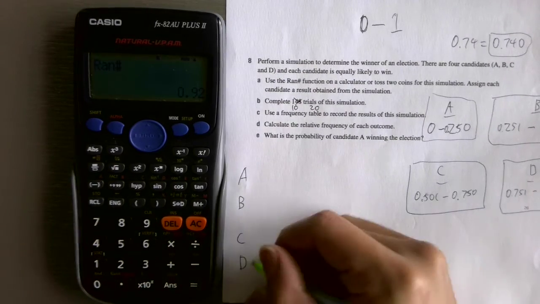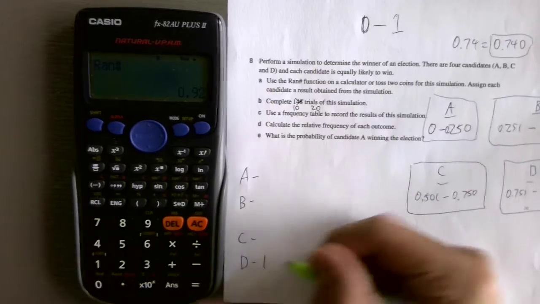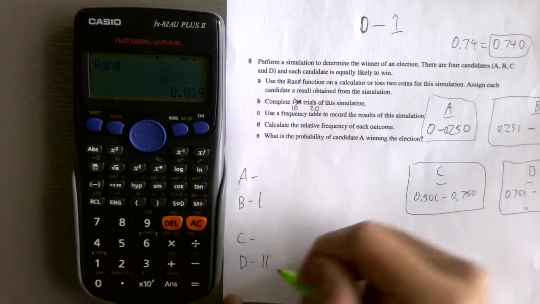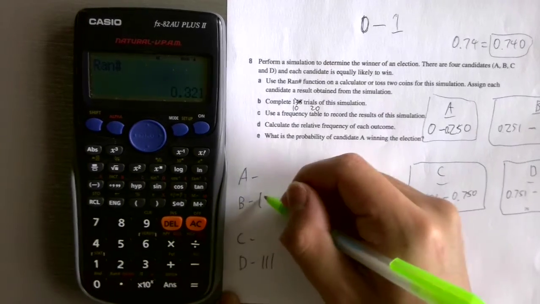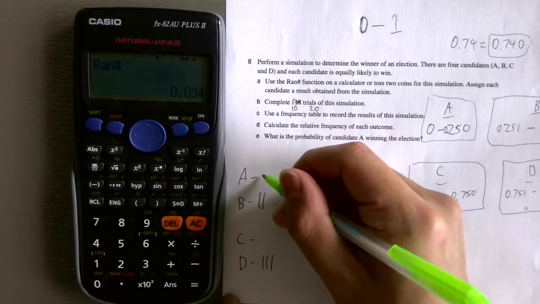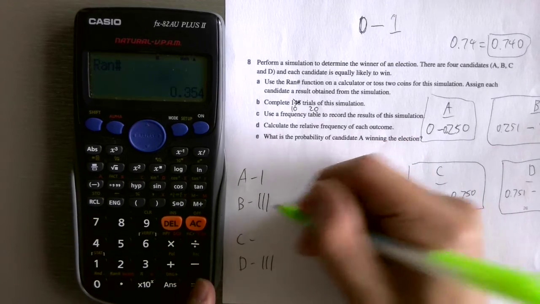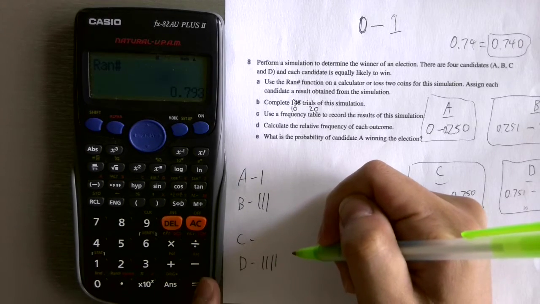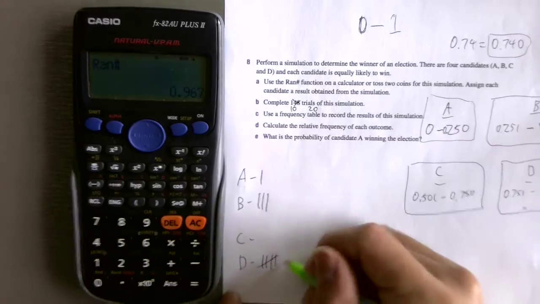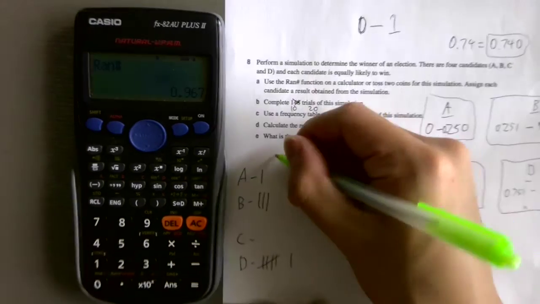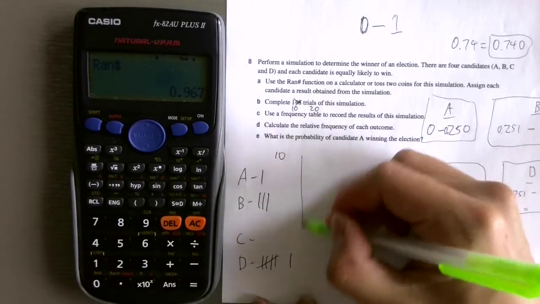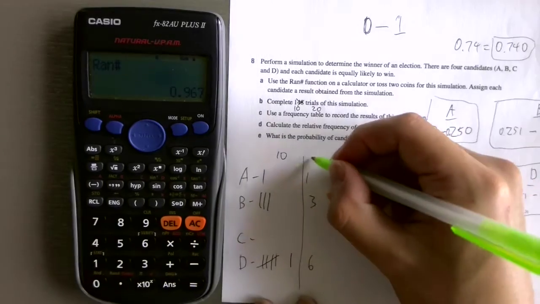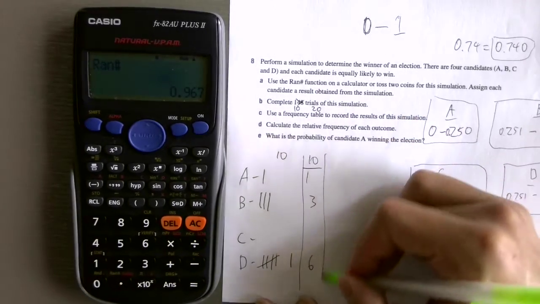So 0.92, that's candidate D. 0.43, that's candidate B. 0.89, candidate D. 0.81, candidate D as well. 0.3, candidate B. 0.034, candidate A. And I'm going to do 2 more. Candidate D is a strong favorite right now. And this is after 10 simulations. Okay, so let's write the numbers down first. 1, 3, and 6. We'll notice that these all add up to 10, and that's great.